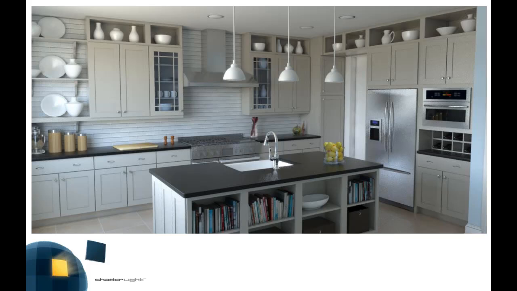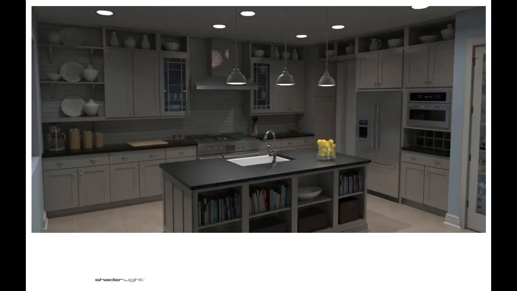So, the scene that we've got up at the moment is a model of a kitchen that's come from one of our American customers. Ultimately, the lighting that we've got there, we really get that feel for the daytime lighting. And this is using the skylight portals that we have in the software.